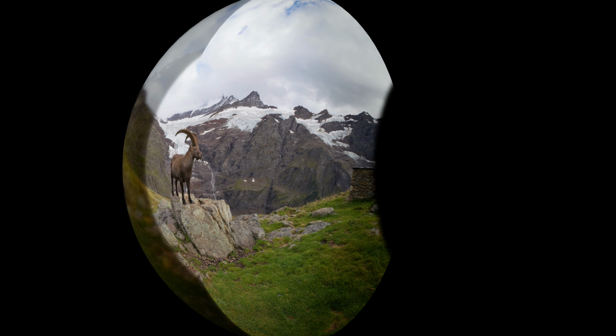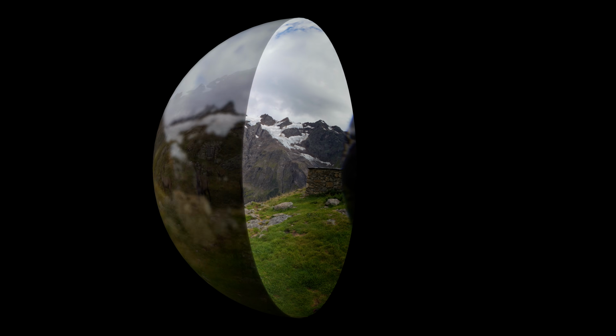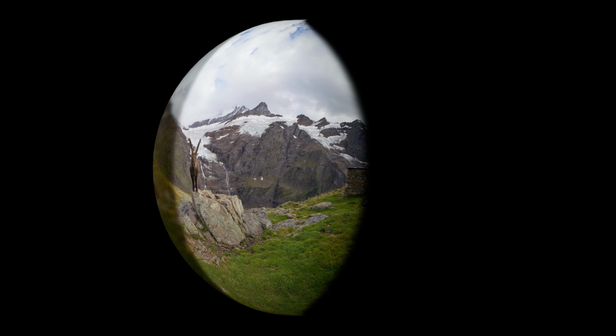That can be distracting. You can lessen its impact by feathering the mask. You can also change the mask's shape. For example, a completely circular mask that removes the lenses looks super neat. However, all of those solutions lose precious image.